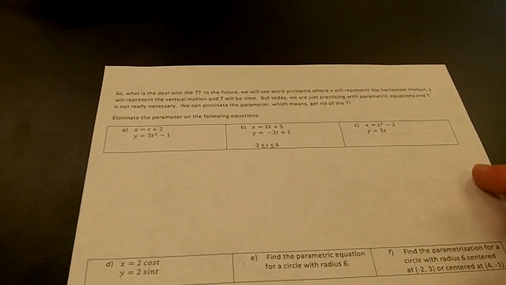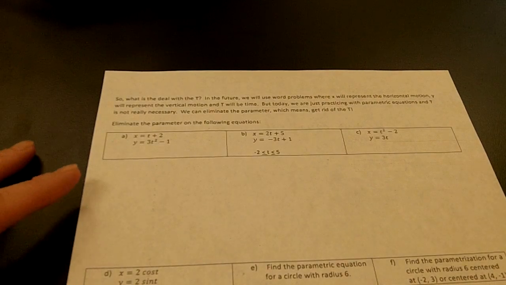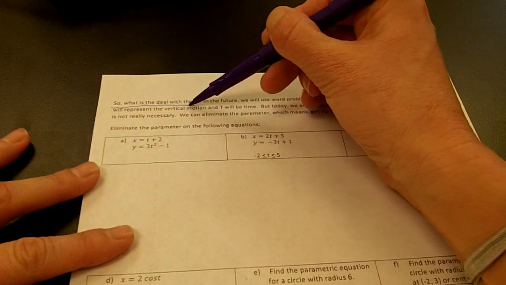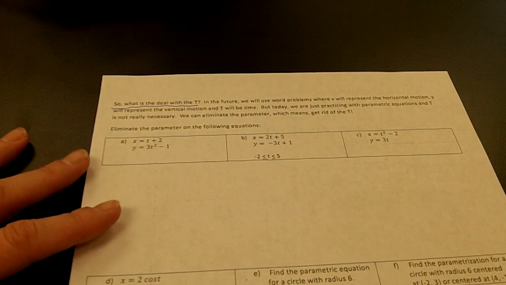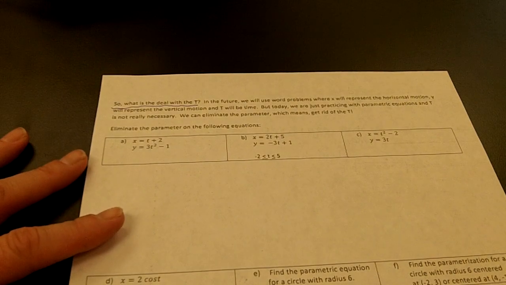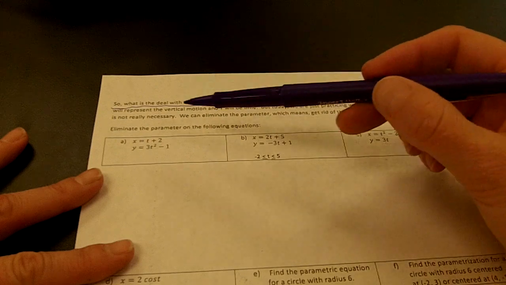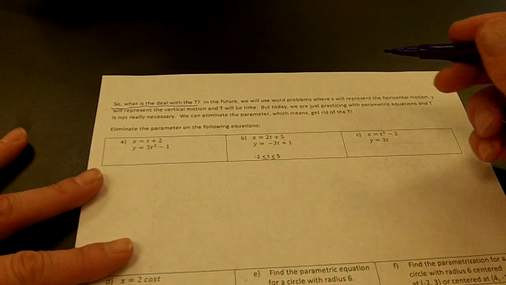All right, so I hope you enjoyed that freedom. And the next thing we're going to do is really investigate what is the deal with the t? Why do we even have that? Like I said at the beginning, in the future we're going to be using these things for word problems where x is going to represent the horizontal motion, y represents vertical motion, and t is always going to be time.